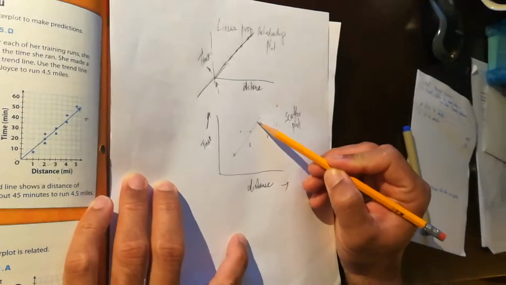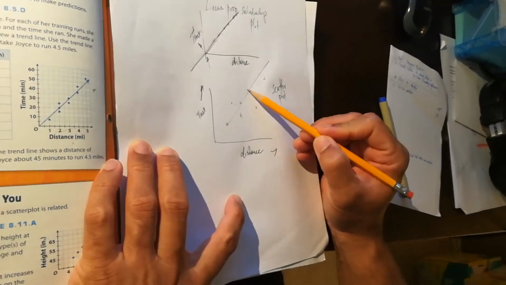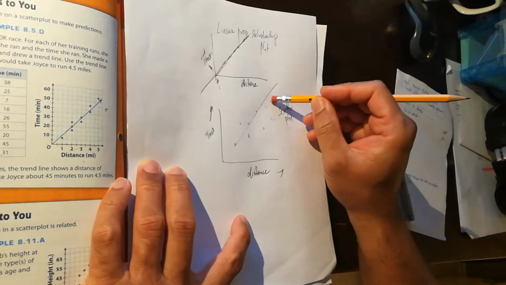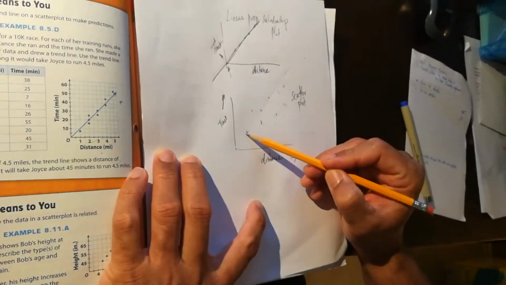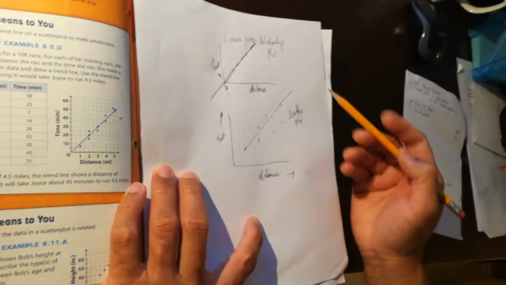If I draw a line like this, above the line there's 1, 2, 3, below the line there's 1, 2, 3, 4. So this line wouldn't work, because there should be 4 and 4, both top and bottom. If I do this, you have 1, 2, 3 and 1, 2, 3.